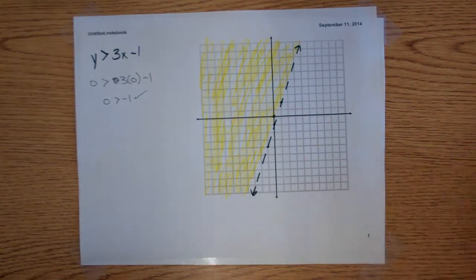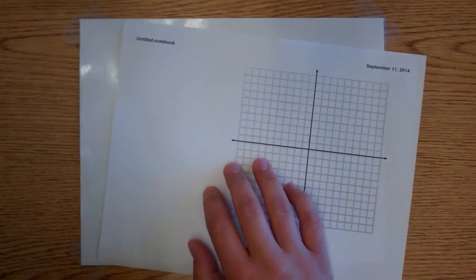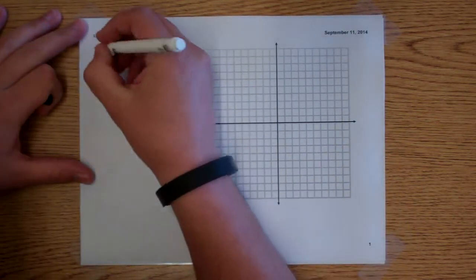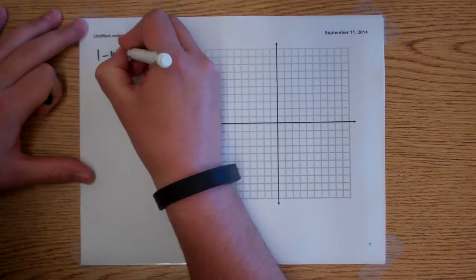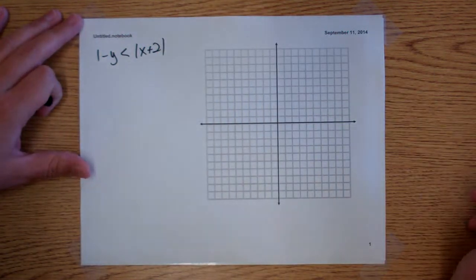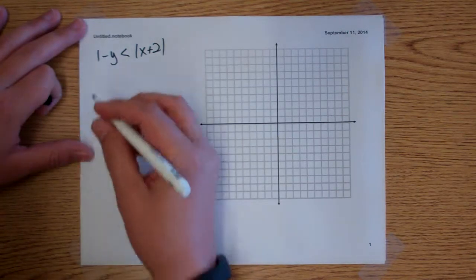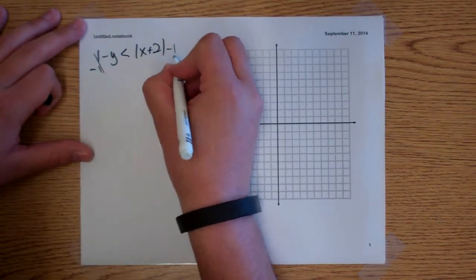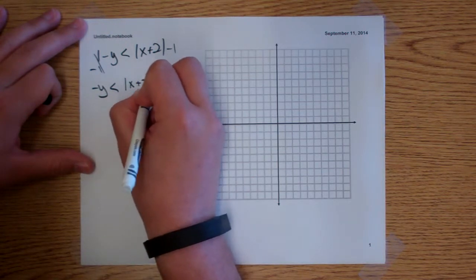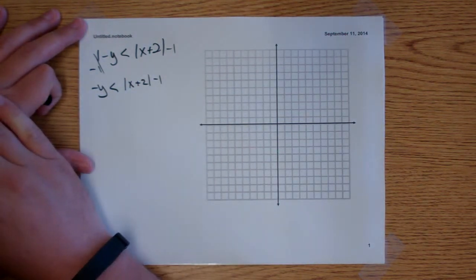All right, now let's look at absolute value inequalities. So let's look at 1 minus y less than the absolute value of x plus 2. First thing we need to do, we need to get y by itself. So minus 1, negative y less than the absolute value of x plus 2 minus 1.